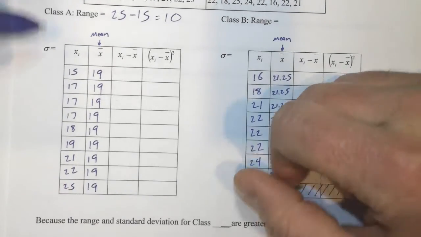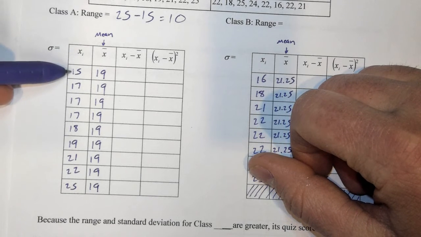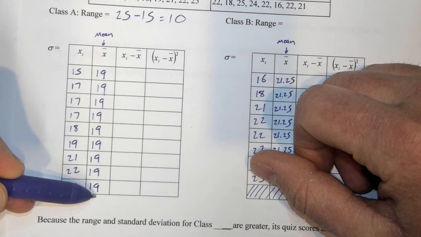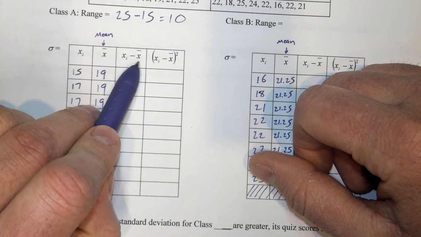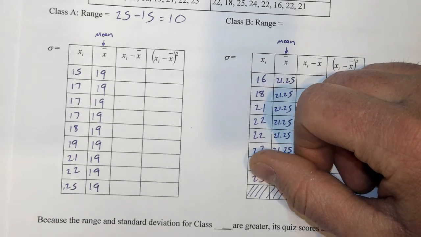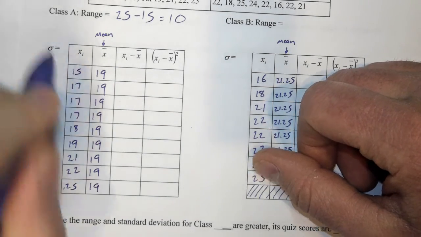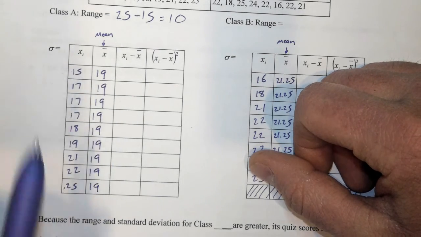So now what I have for my first column of the table, I have every single data point, once again, from least to greatest. Then I have a column with just the mean in it. Now, if you look at our third column right here, it'll give you a hint as to what I want you to do next. Notice the subtraction sign right here. What I want you to do now is subtract all of these number combinations that we have in order. So that means 15 take away 19, not 19 take away 15.